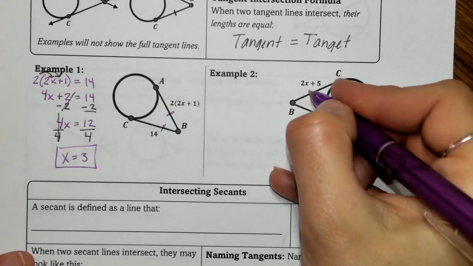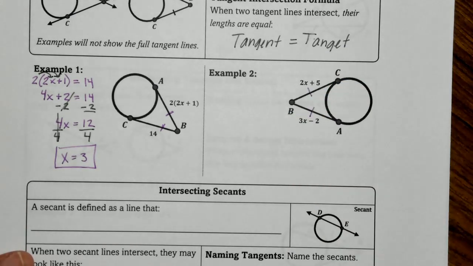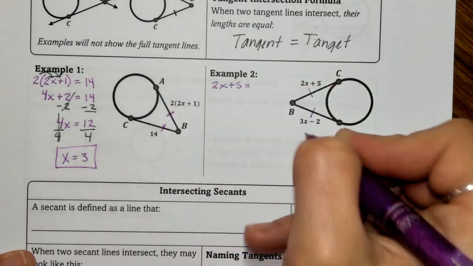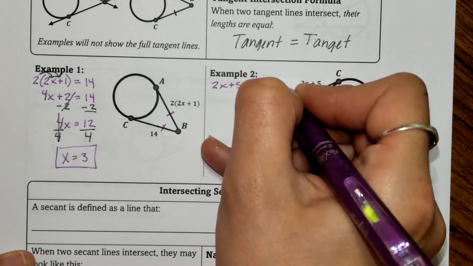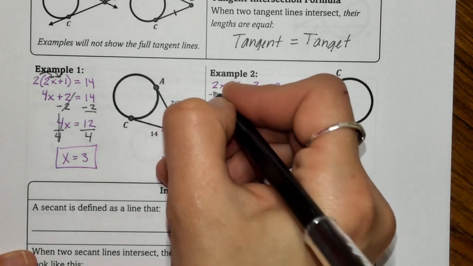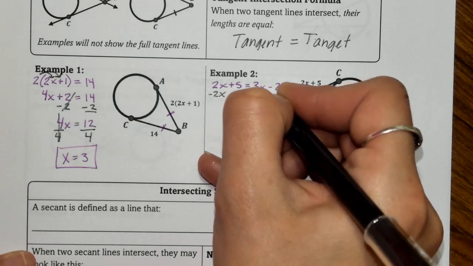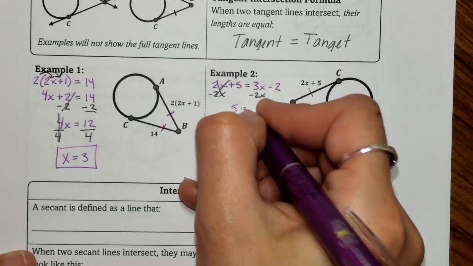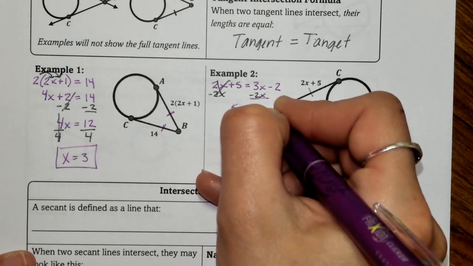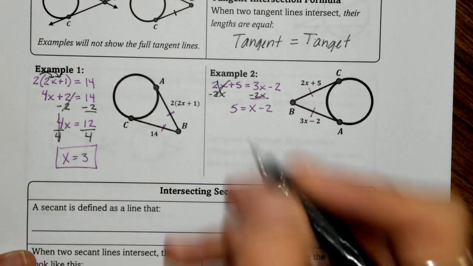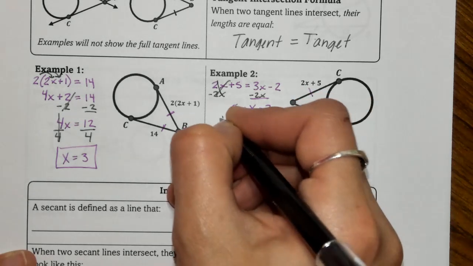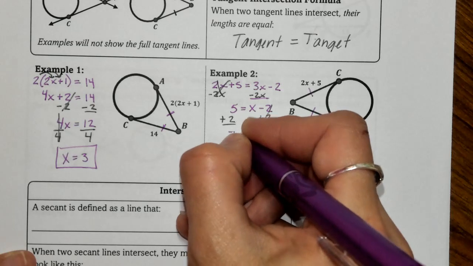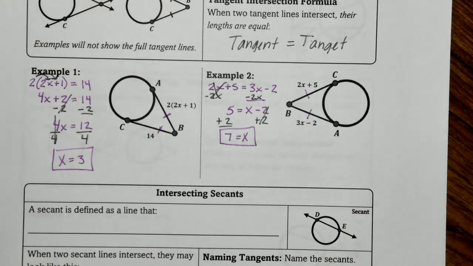So example 2, again, these are going to be congruent. So we're going to set this 2x plus 5 equal to the 3x minus 2. I'm going to move my smaller variable, subtract the 2x from both sides. Going to wind up bringing down that 5 equals, we only have 1x left, minus 2. Add 2 to both sides. X will equal 7. So that's two tangents.